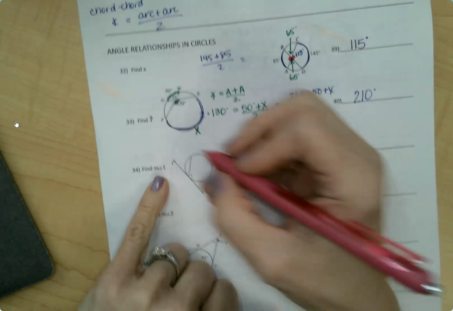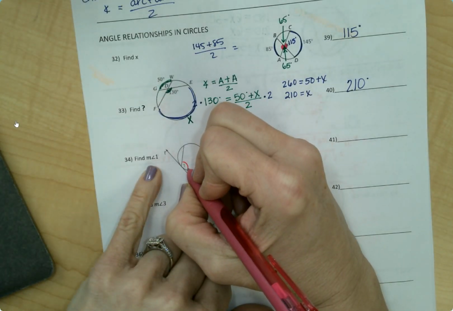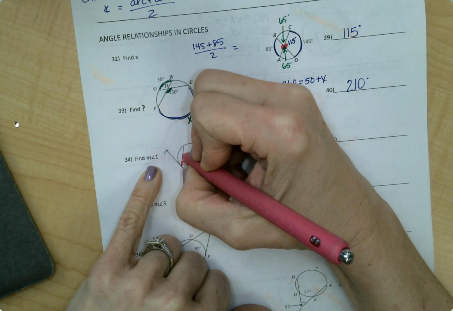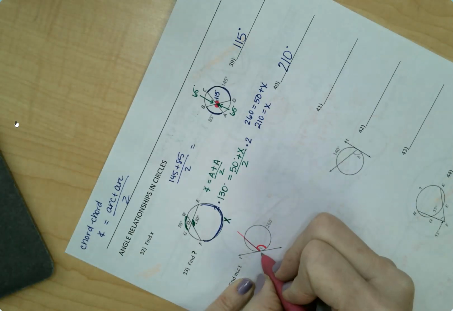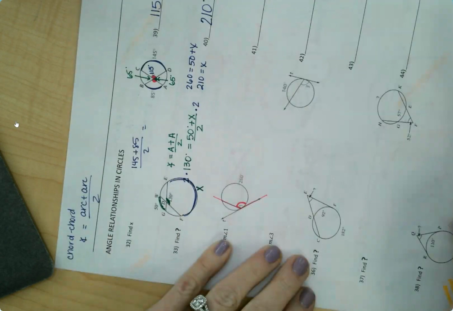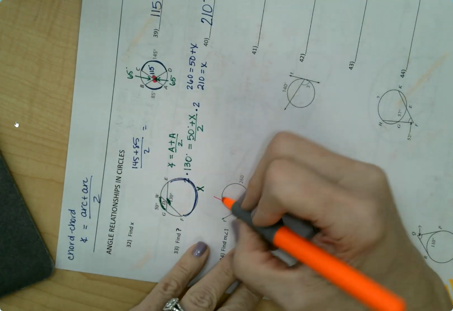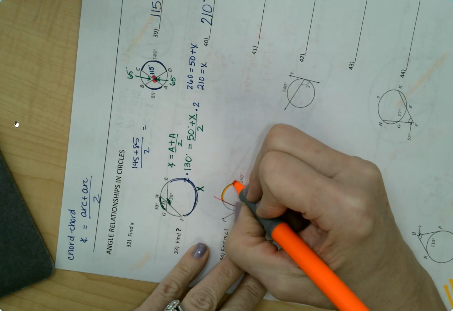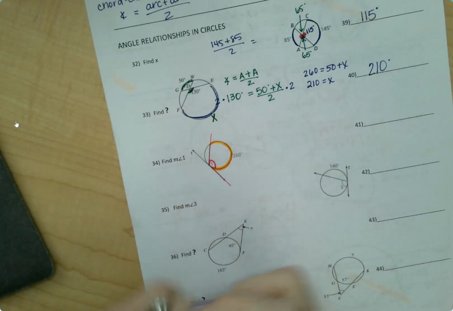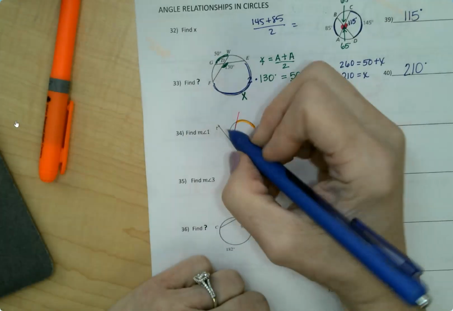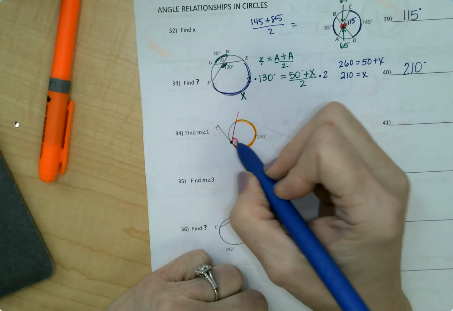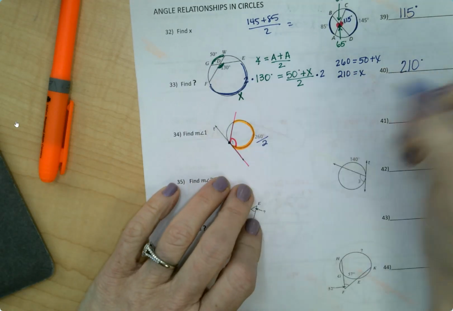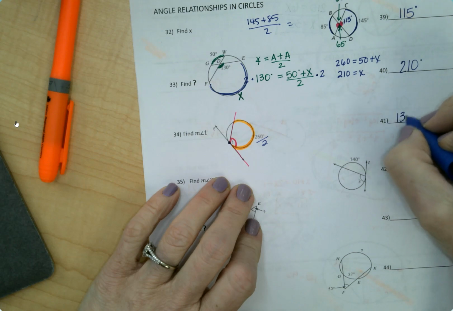All right, for number 34, it wants us to find this angle right here. Okay, this angle has that arm and it has this arm, and that angle encompasses or intercepts this ginormous arc of 260 degrees. Now remember, this is actually an inscribed angle because the vertex is on the edge of the circle. So all I have to do is divide by 2 and I will get 130.